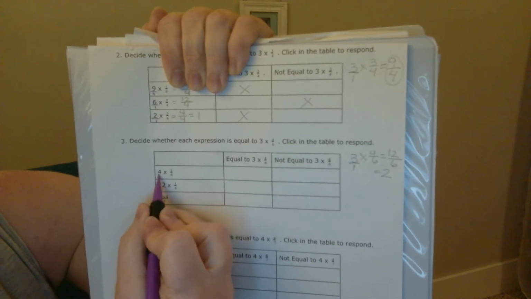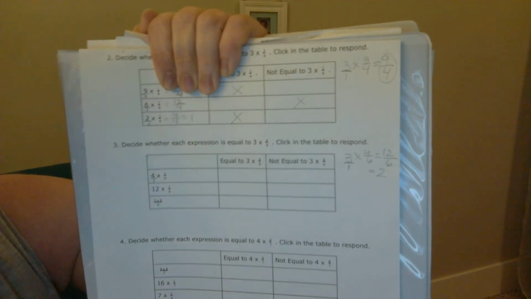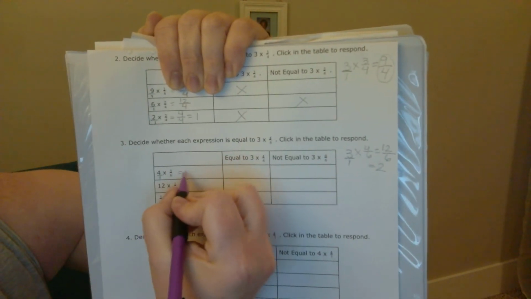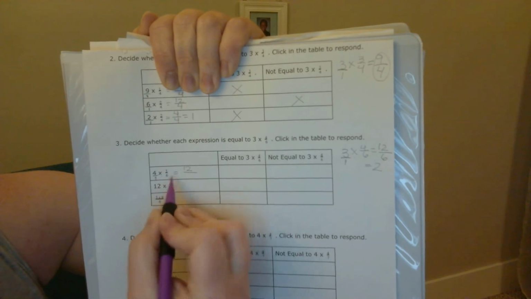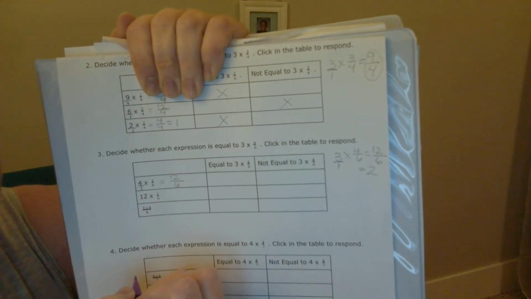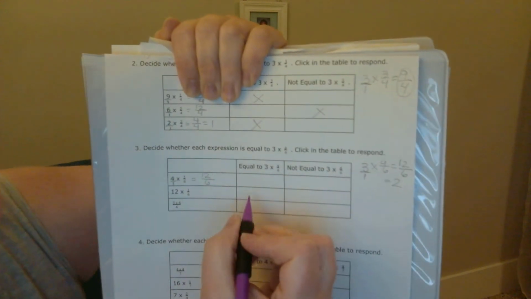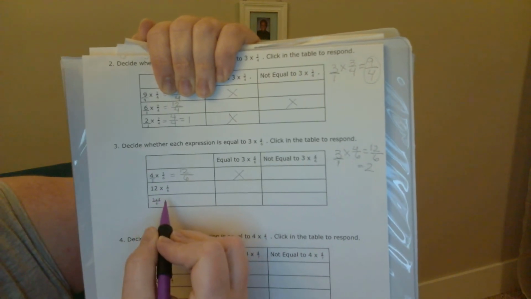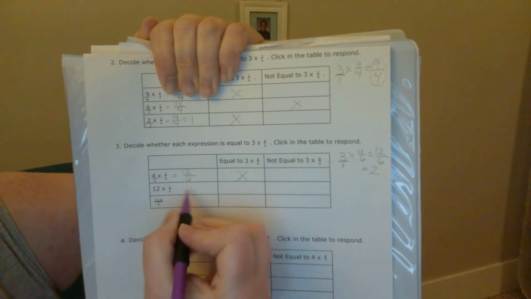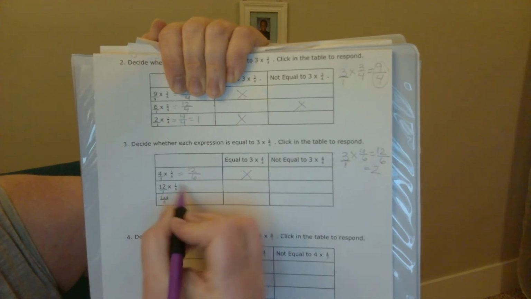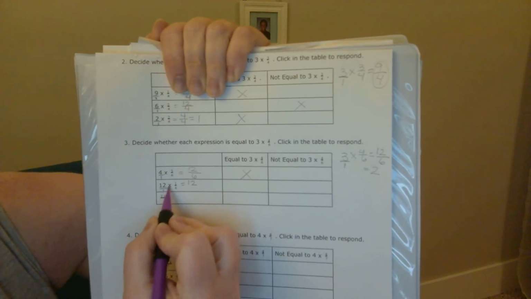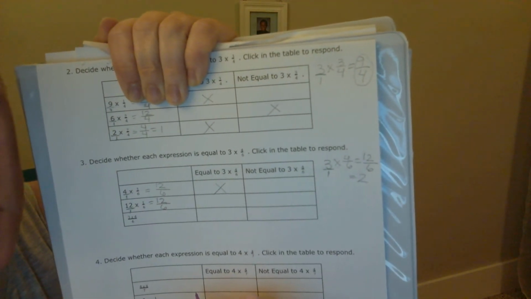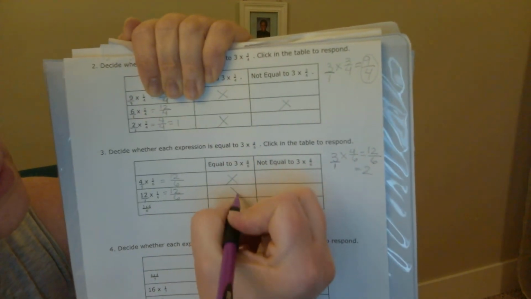Here we go. Let's multiply these fractions. Put that whole number over 1. So 4 times 3 equals 12 and 1 times 6 equals 6. So 12 sixths does equal 12 sixths. So it is equal. The next one, 12 times 1. Oh, put that 12 over 1. 12 times 1 is 12. And 1 times 6 is 6. So 12 sixths does equal 12 sixths.